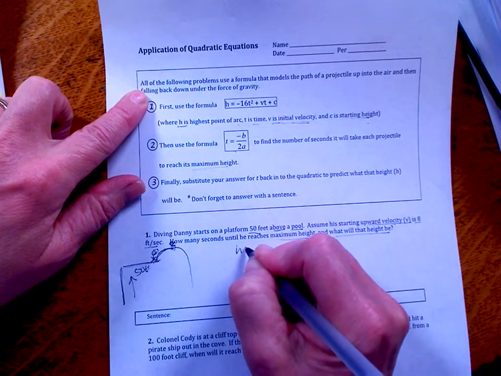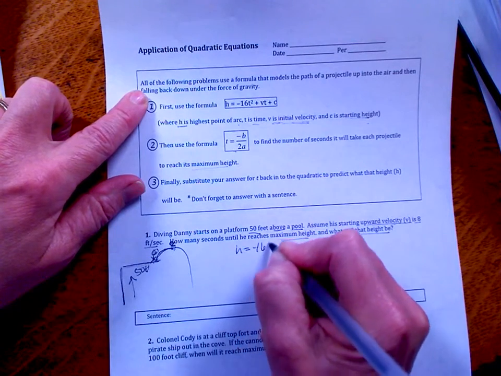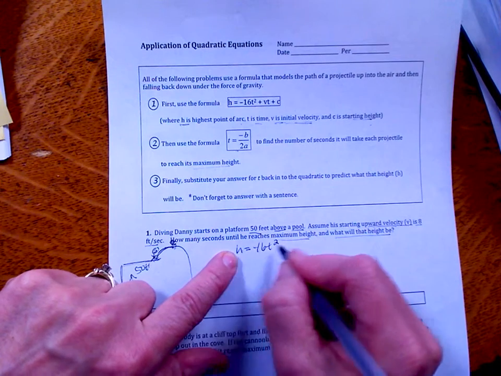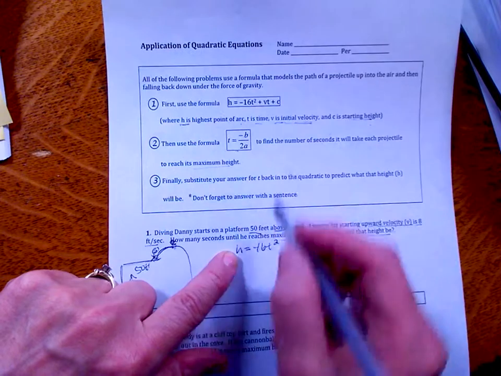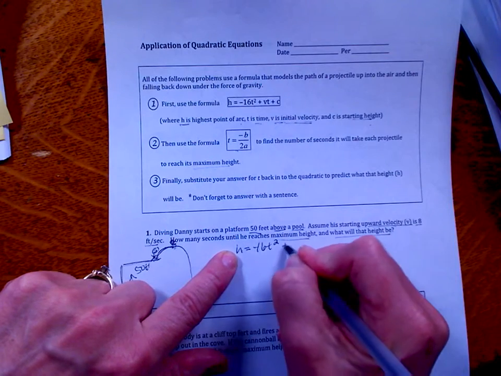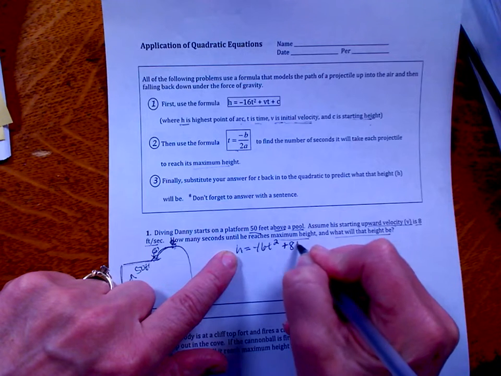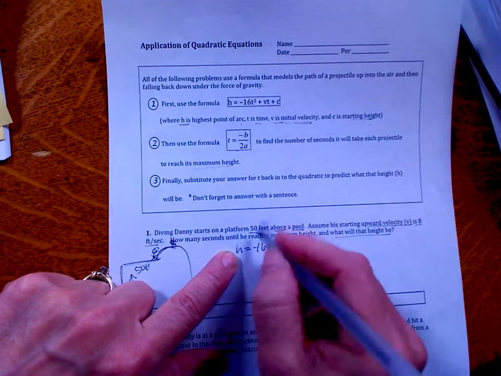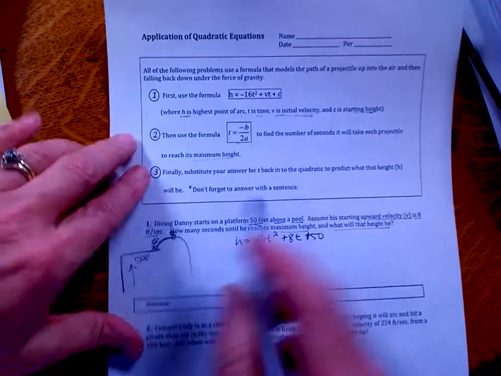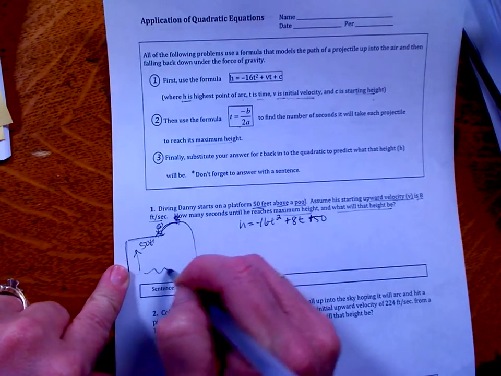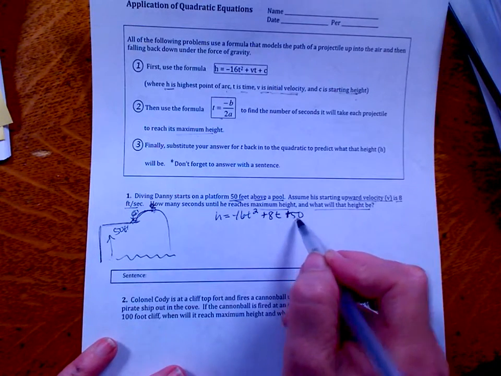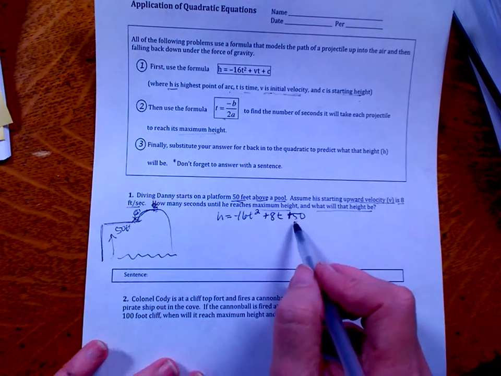So we have h equals negative 16t squared. Now h is our max height. We don't know that. Negative 16t squared stays the same. The velocity, here's where you substitute the 8 for the v. So our 8t, and then we start at 50 feet above the pool, 50 feet above the water. So this is the water, beautiful water, and that's no longer 0. So you have to read where they start.